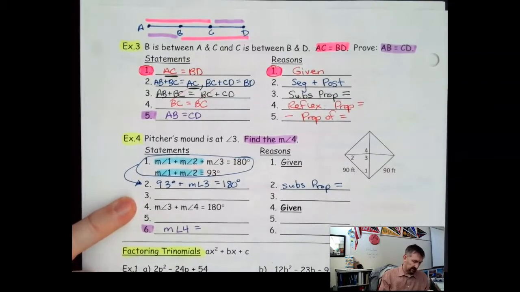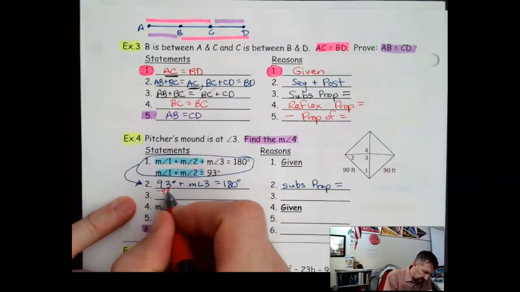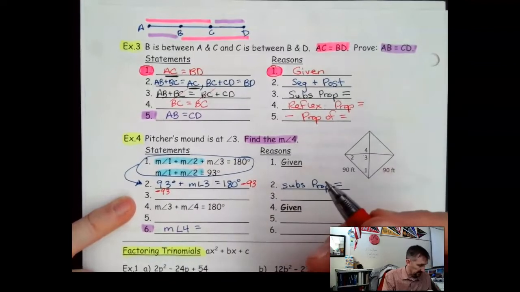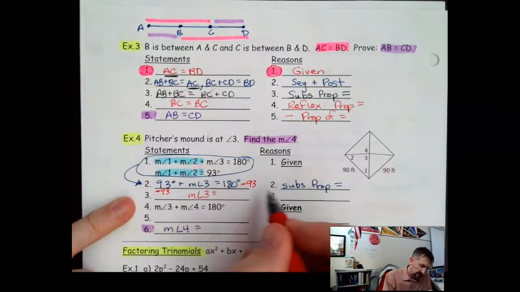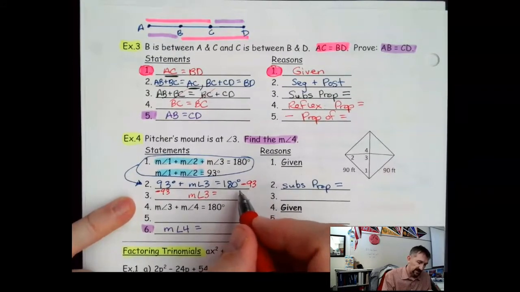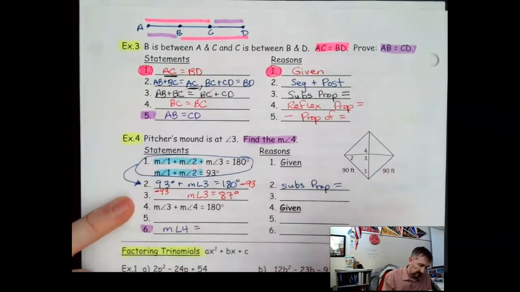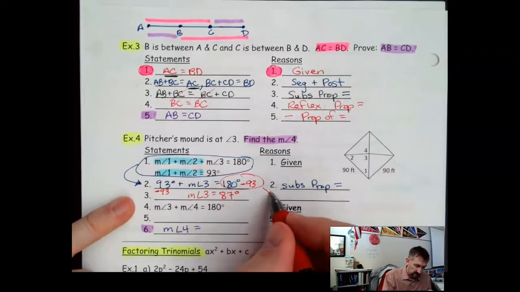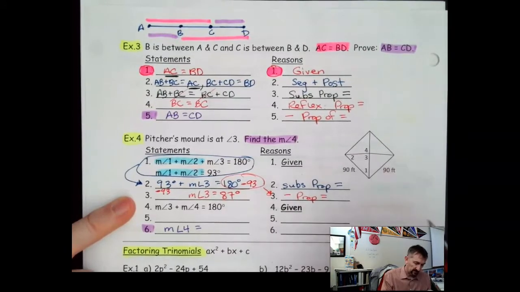We can just subtract 93 from both sides. So subtract 93, subtract 93. So the measure of angle 3, if you subtract 90, you would get 90, but we have to subtract 3 more than that, so that would be 87. So that's the subtraction property of equality.